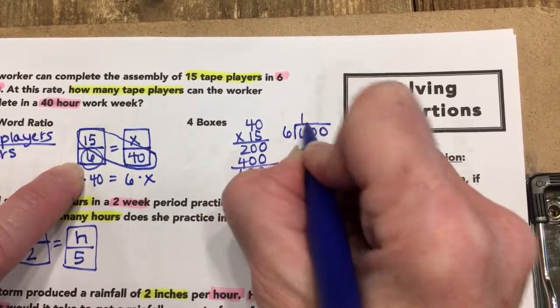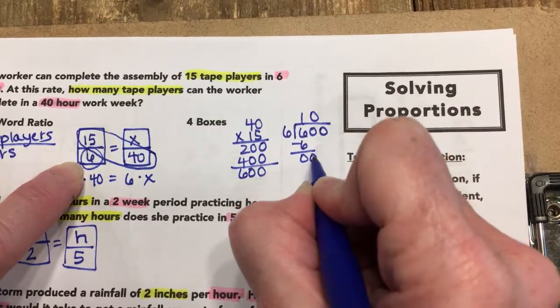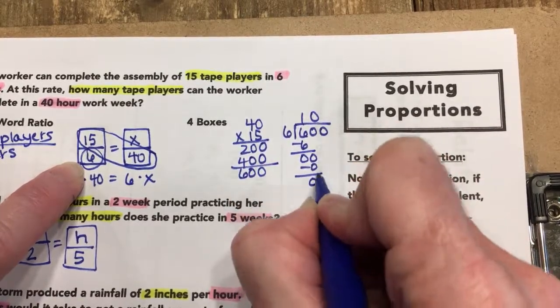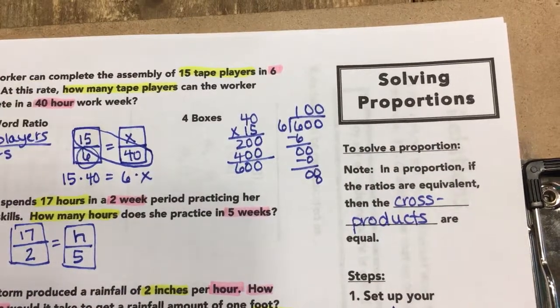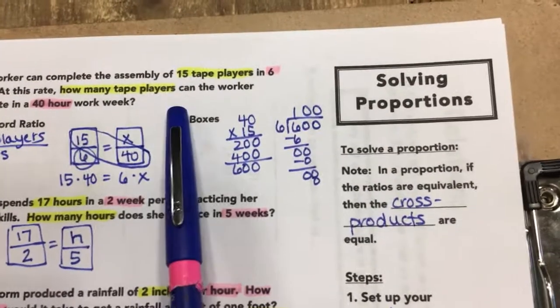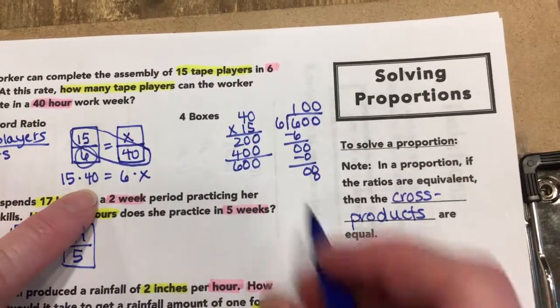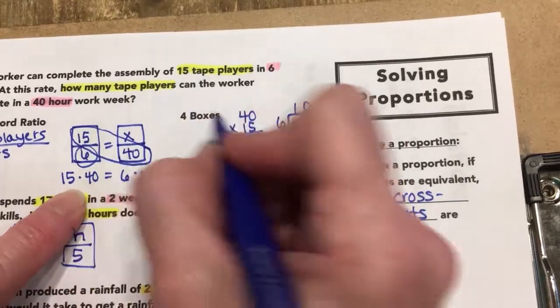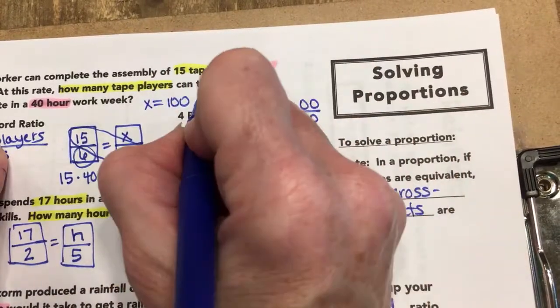So 6 will go into 6, and then into 0, and then into 0. So 100 times. So what does this mean? Interpret your answer. It means that at this rate, how many tape players can the worker complete in a 40-hour work week? 6. My answer is going to be 100. Okay, X is equal to 100 what? Tape players.